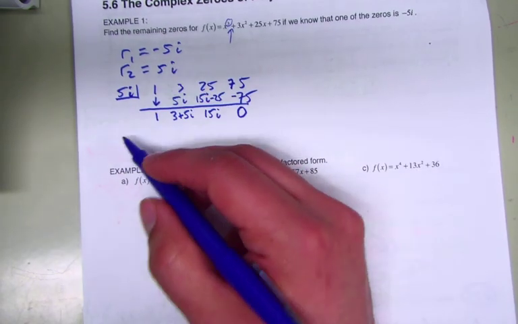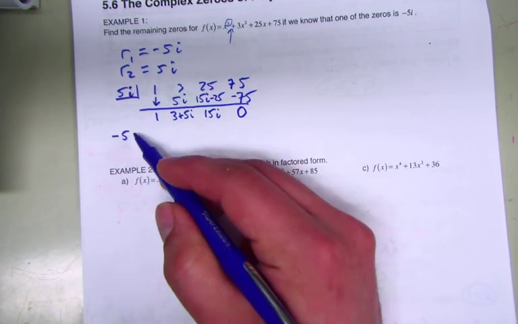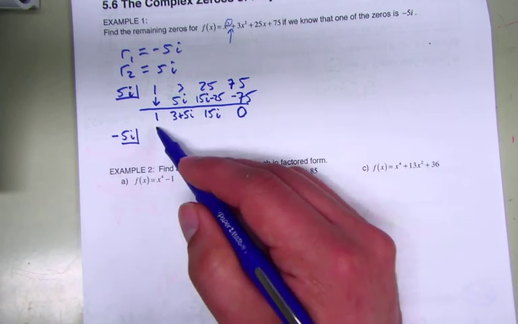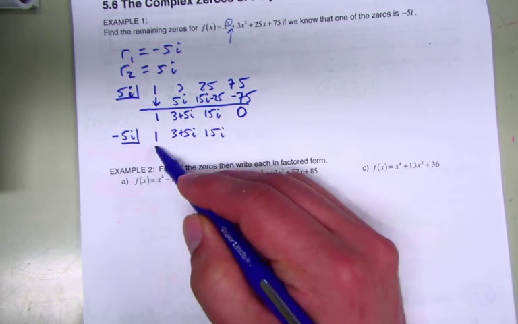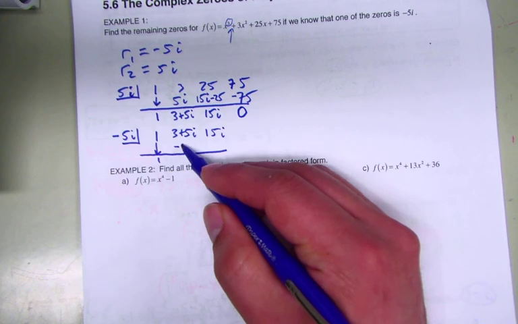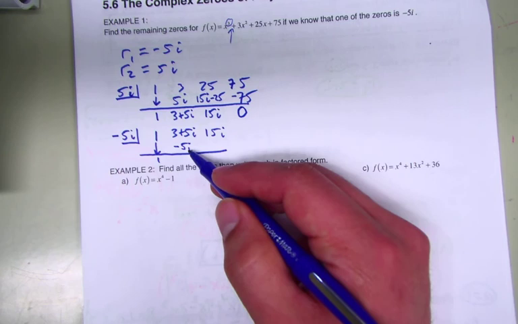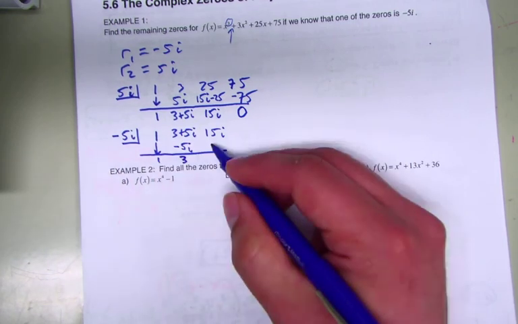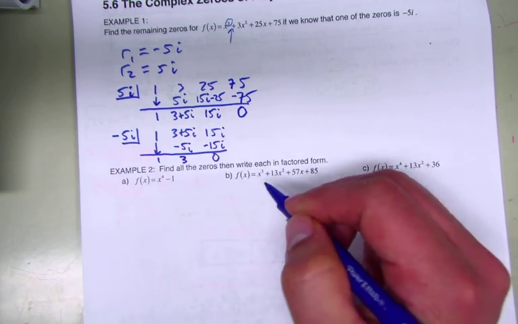Now we use the other root. So I used R2 for some reason. I used that one first. Now I'm using the first one. We're going to keep dividing, but now we're going to use these new coefficients. Let me just rewrite them. Bring down the 1. Multiply. You get negative 5i. If you add, the 5i and the negative 5i cancel out, so it's just 3. And now 3 times negative 5i, negative 15i, those cancel out.